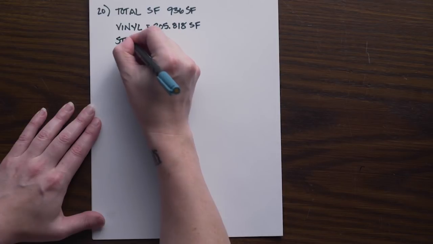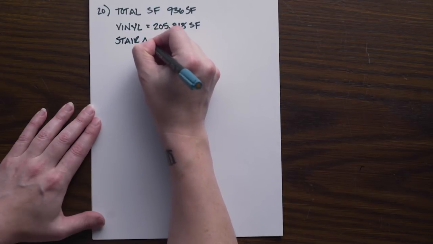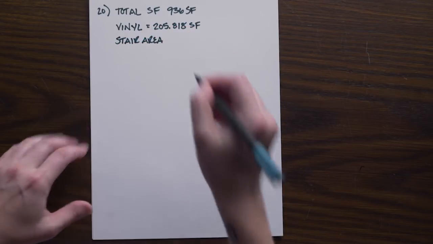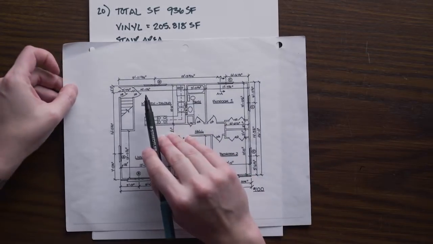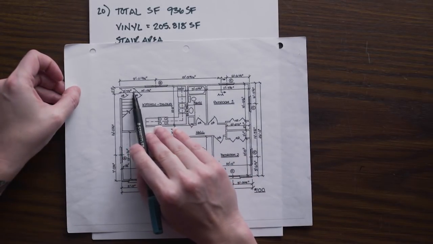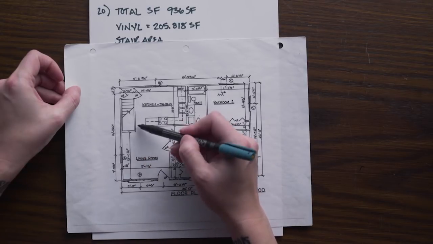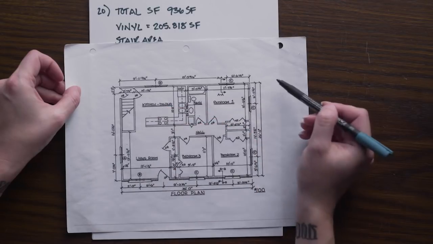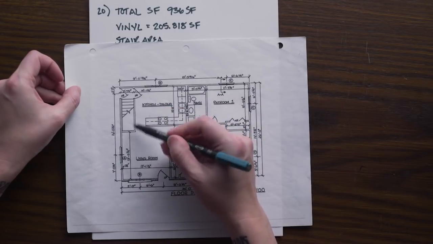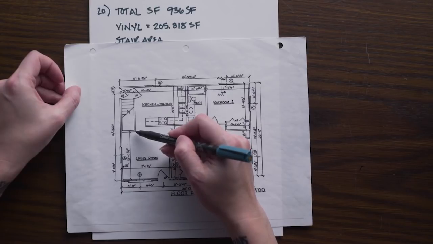So all we have to do is calculate the stair area, which if we look at our plans, we're given the dimension of 3'7.5" for the width. We are not given the length, but just like when we were figuring out our wall length, we can take the total width of our structure less the living room to find that length of that wall.